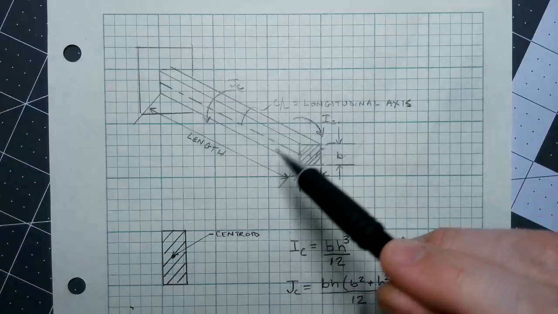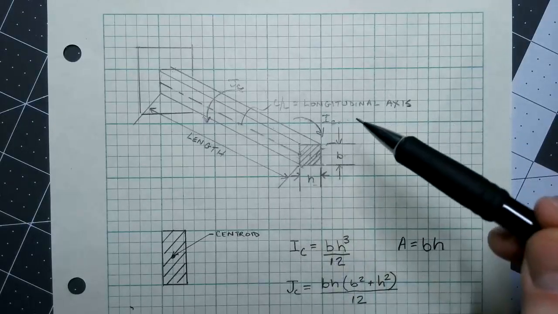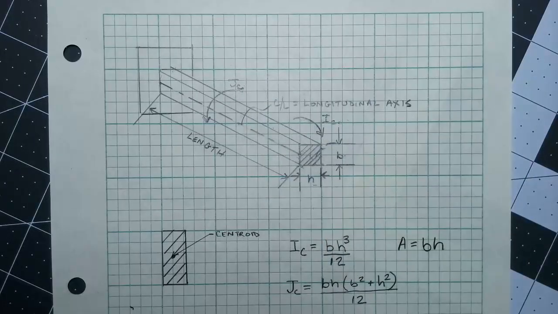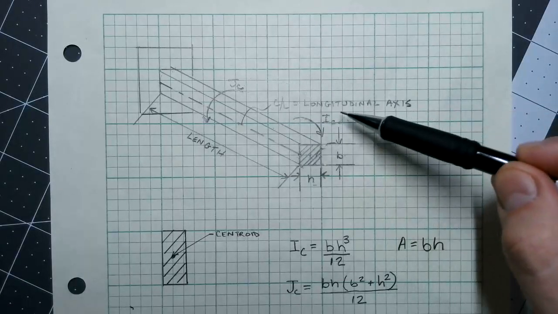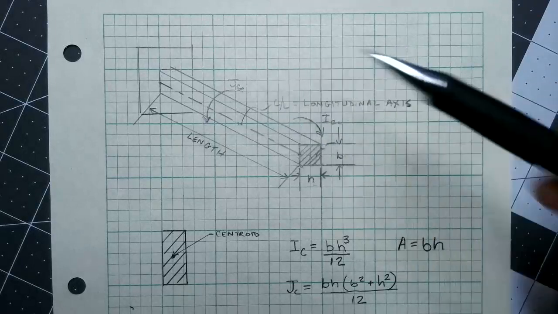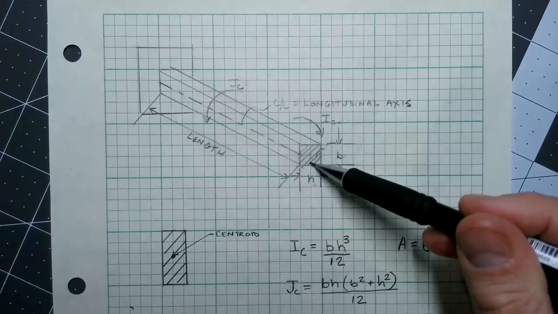If we're trying to twist about that axis, the resistance to that twisting is called the polar moment of inertia. And both of these inertias, the second area moment of inertia and the polar moment of inertia, are functions of the cross section of the object.